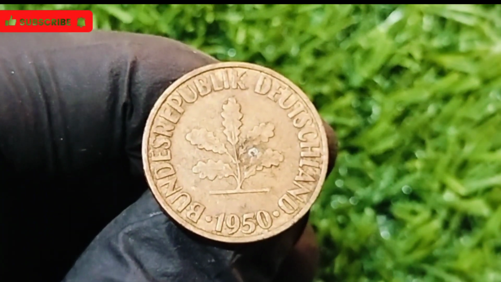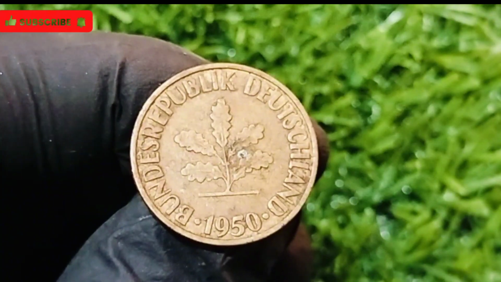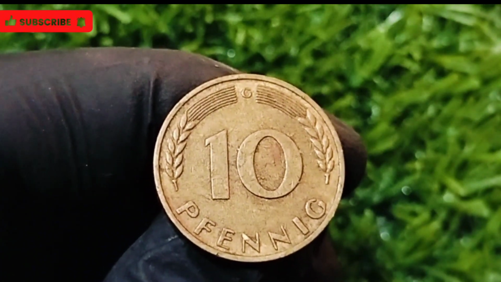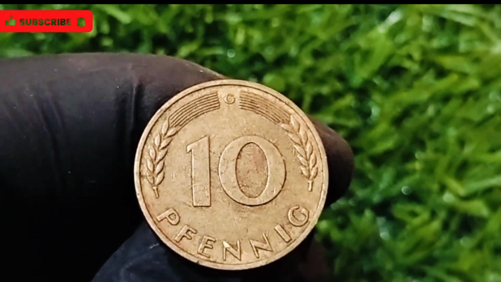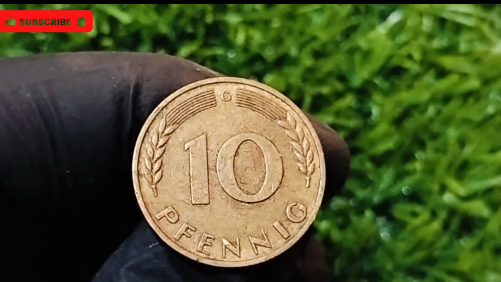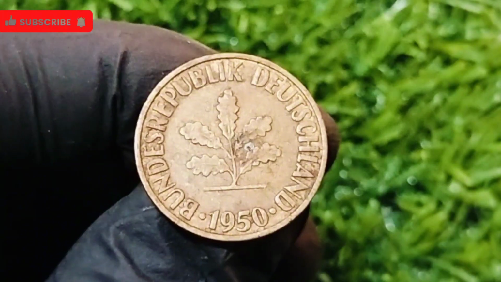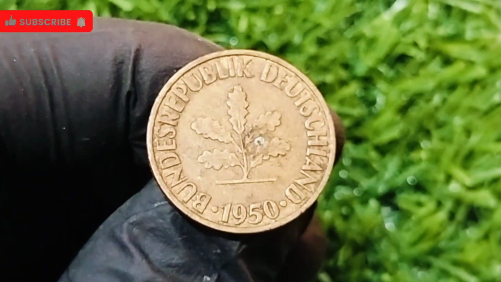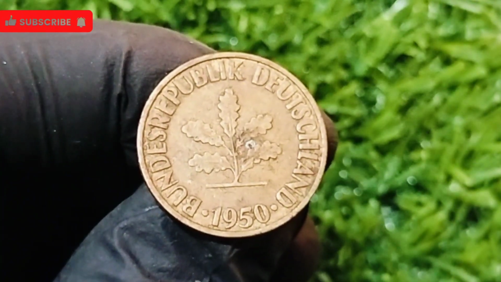In terms of design legacy, the oak sprout motif of the 10 Pfennig coin remained consistent throughout the Federal Republic era, symbolizing continuity and stability. The artist behind the design, Adolf Jaeger, created a minimalist yet meaningful composition that resonated with the era's aspirations. Its lack of a portrait, unlike many coins featuring monarchs or presidents, was deliberate, emphasizing democratic ideals over individual glorification. Instead, the coin celebrated symbols of growth, agriculture, and nationhood in a subtle yet effective manner.